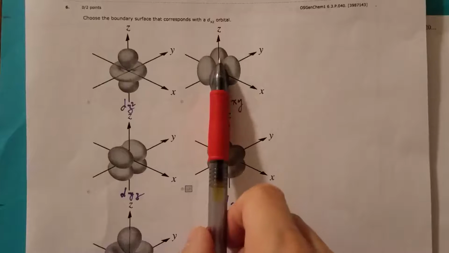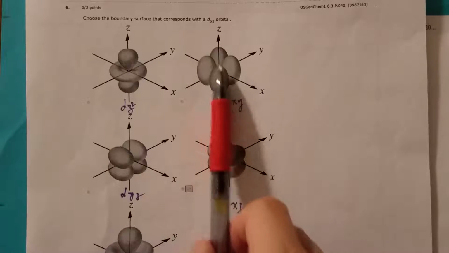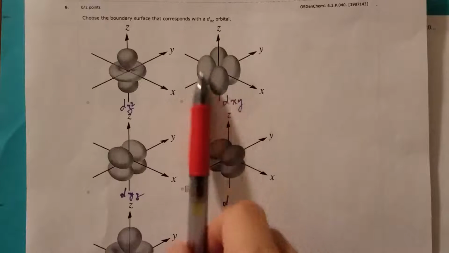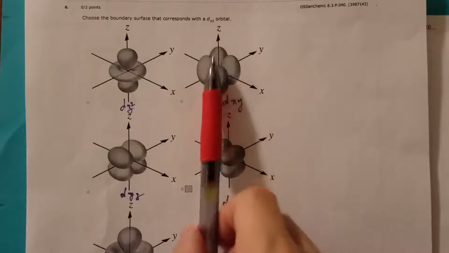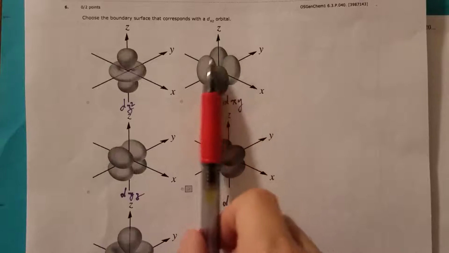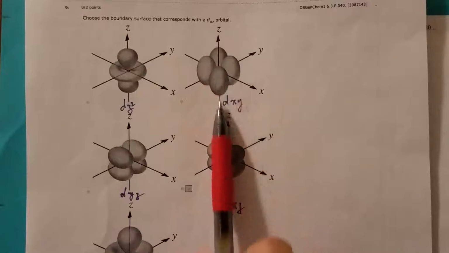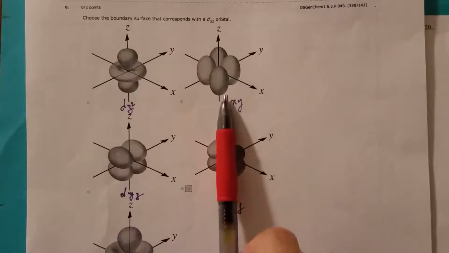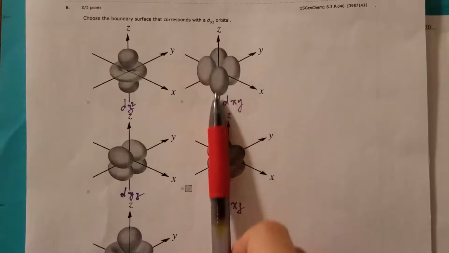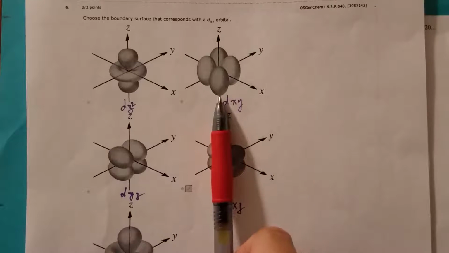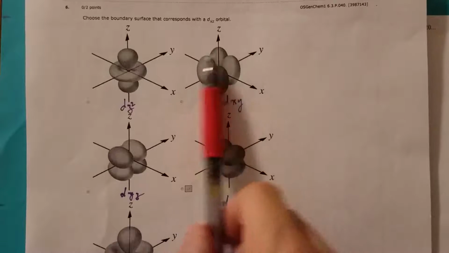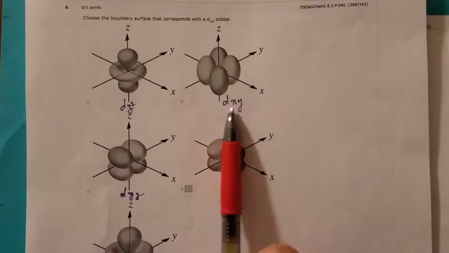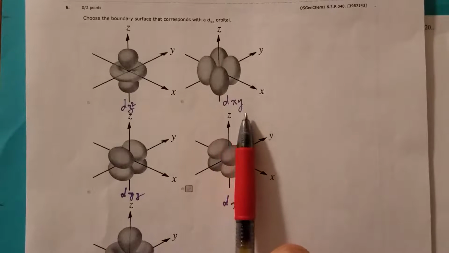Why do I say you don't find any electrons? Because electrons will move along its orbital. There's no orbital right there. So therefore, in the z-axis direction, there's no orbital. So what you can determine now here is that it's just the xy.